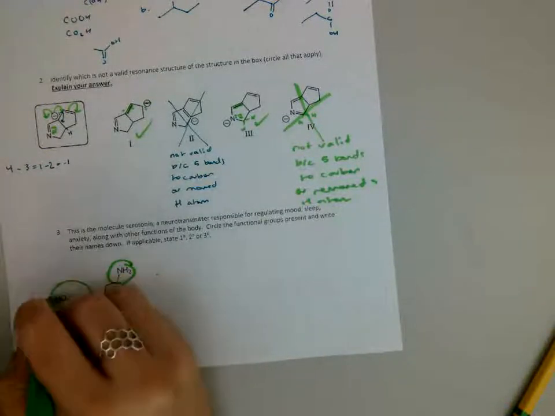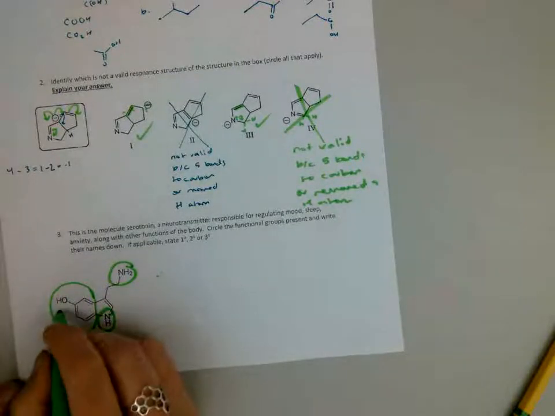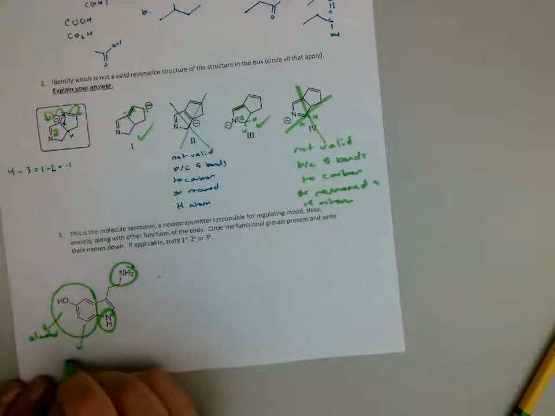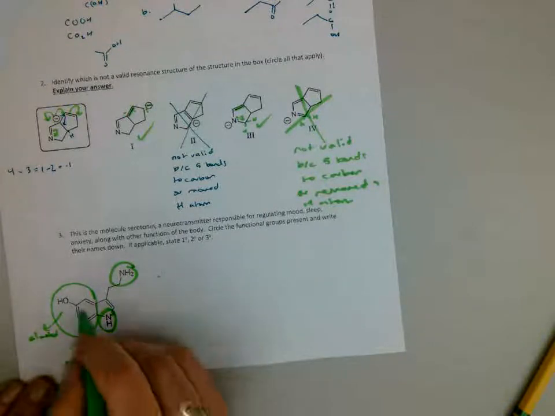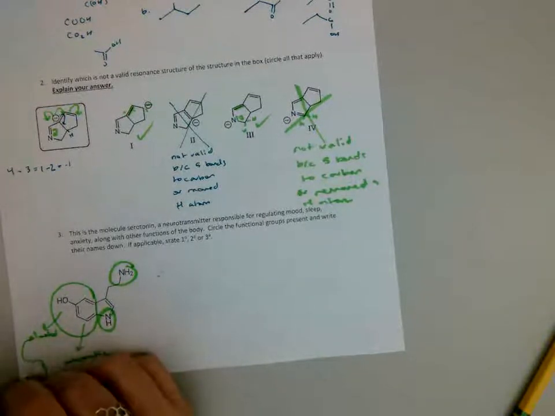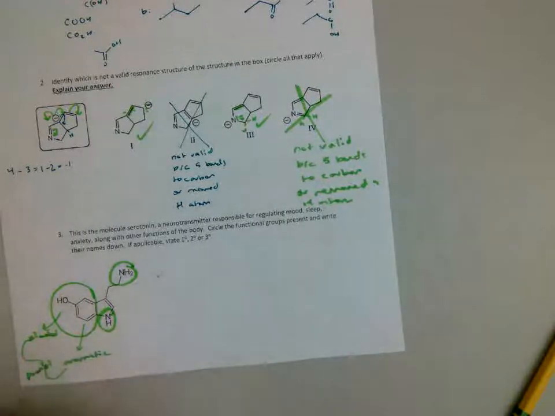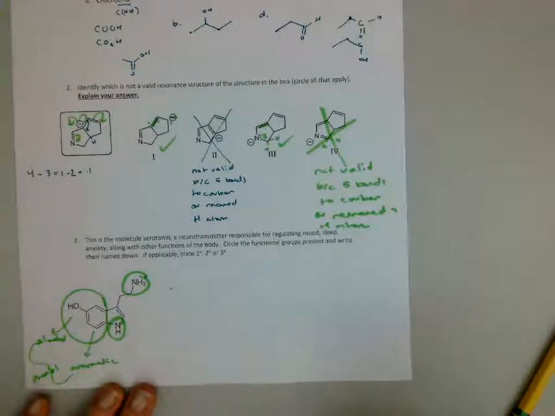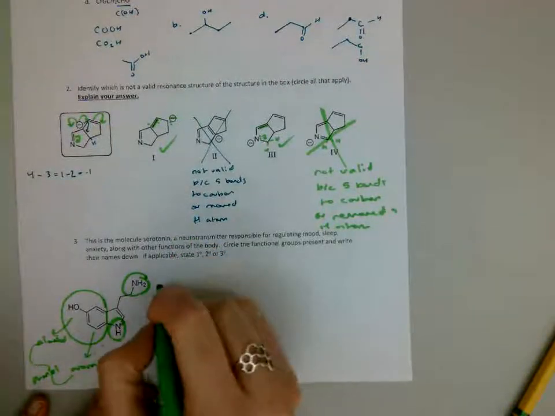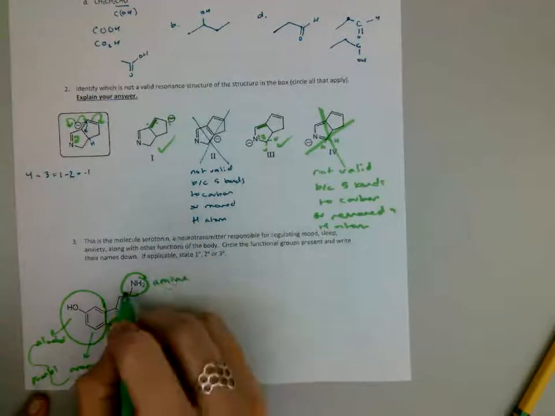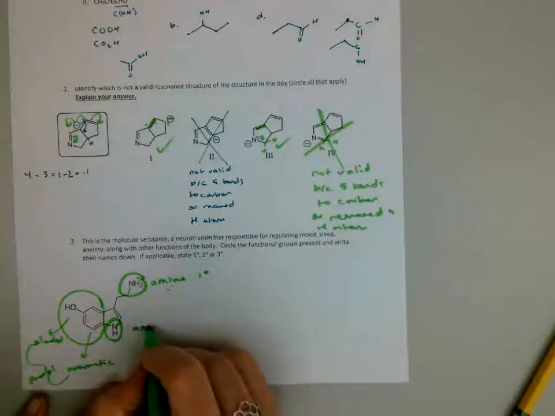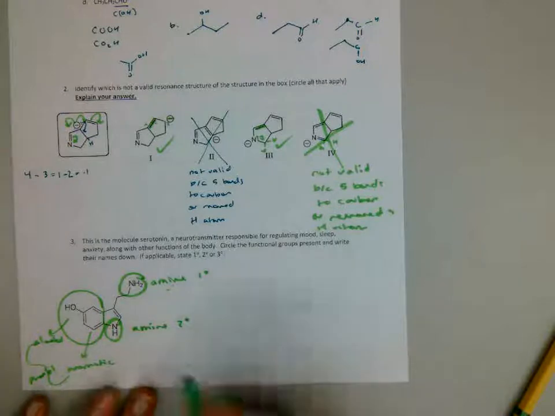And then I see right here, you could either break this down as an alcohol and an aromatic ring, but a more proper answer if you see these 2 together is actually phenol. So we gave credit for either of those answers. I think partial credit maybe for separating it out. And then if you look at this amine, it's bonded to 1 carbon, so it's primary. This amine is bonded to 2 carbons, so it is secondary.